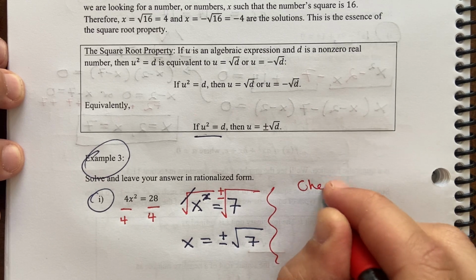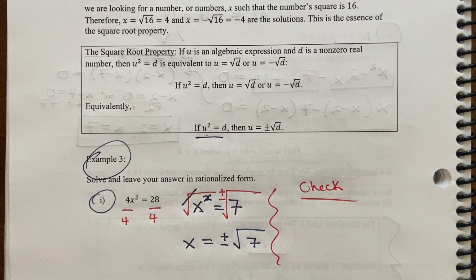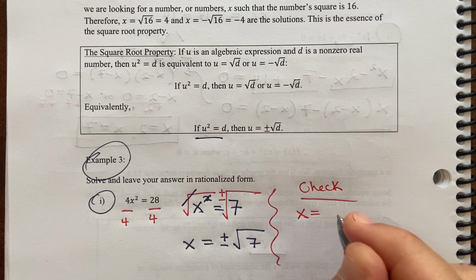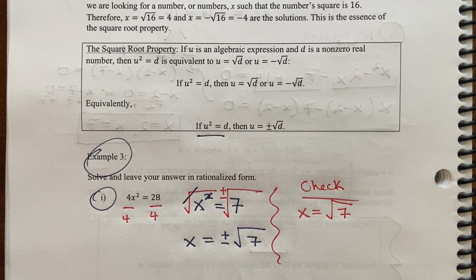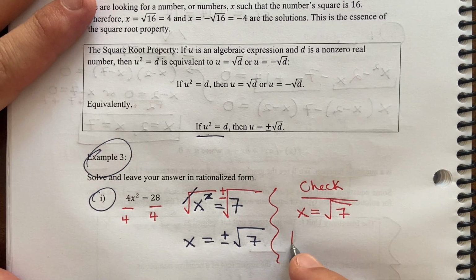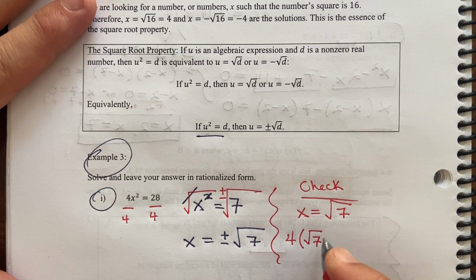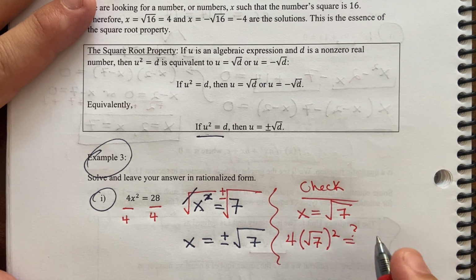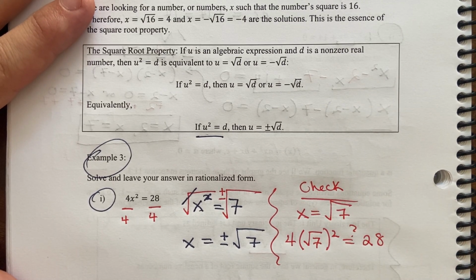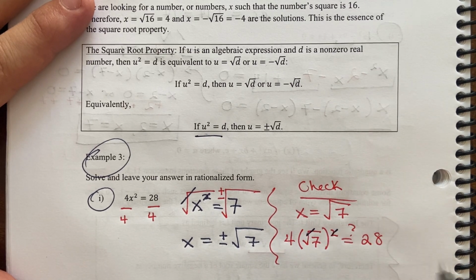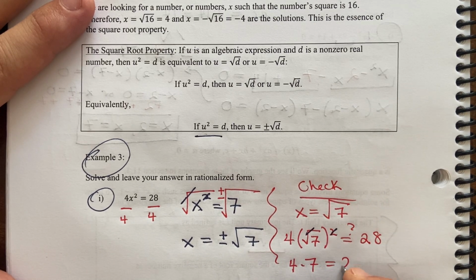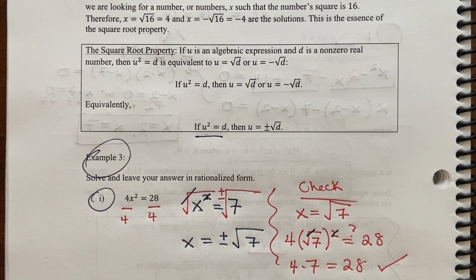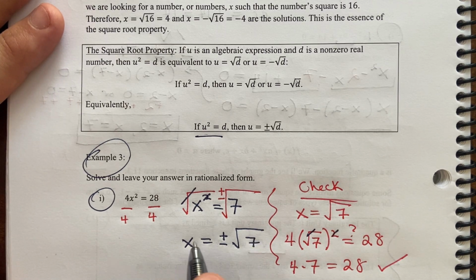Just do a quick check just to make sure. So with x equals, let's take the positive case. Let's just check the positive root 7. So the claim is that 4 times root 7 squared equals 28. So squaring root 7, we now have 4 times 7, and that does equal 28.